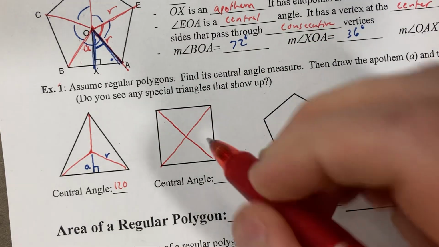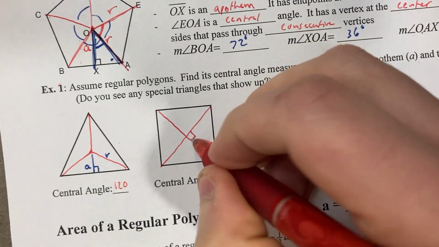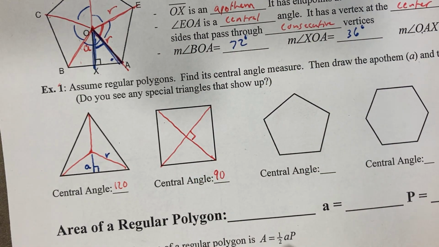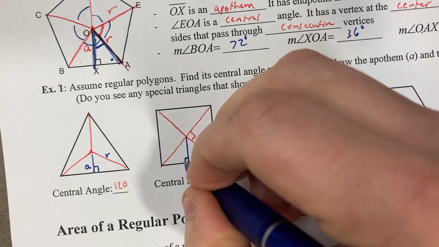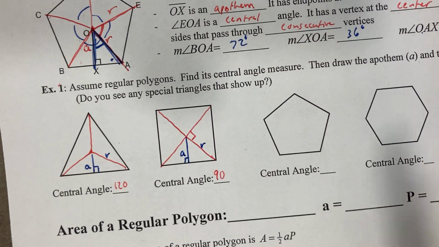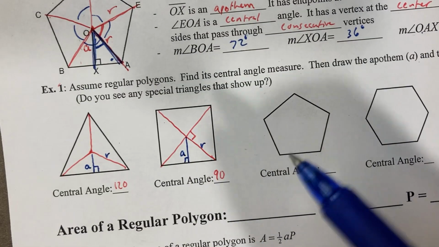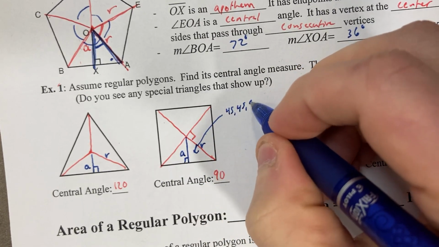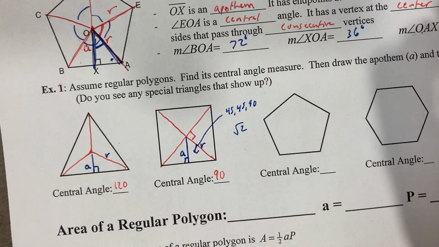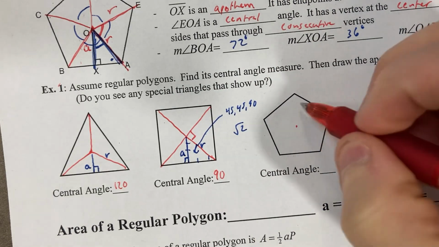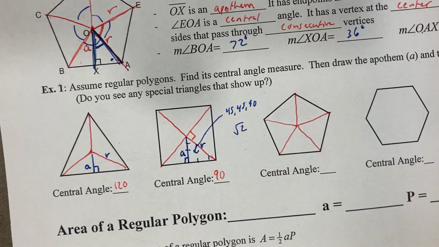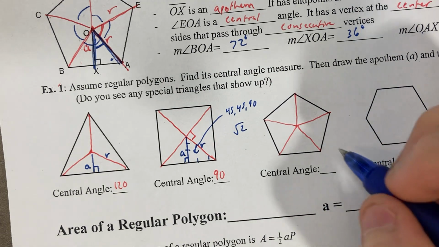All right, we know about the diagonals. These are just diagonals of this quadrilateral. These are all right angles. 360 divided by 4 is 90. And so drop it down, that's the apothem, and that would be a radius. And in this case, we do have a special right triangle. This triangle right here must be a 45, 45, 90. So root 2 is going to get involved with this triangle, right? This is a 45, 45, 90 triangle right there. We already did the pentagon above. And so we know 360 divided by 5 is 72.